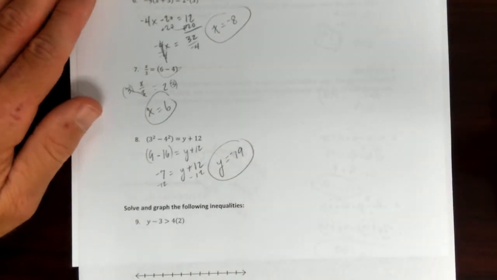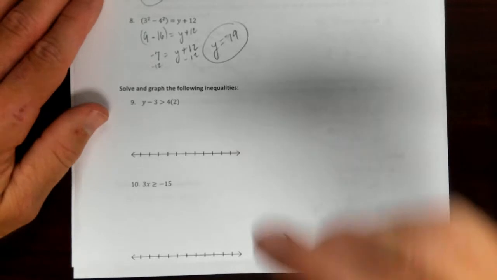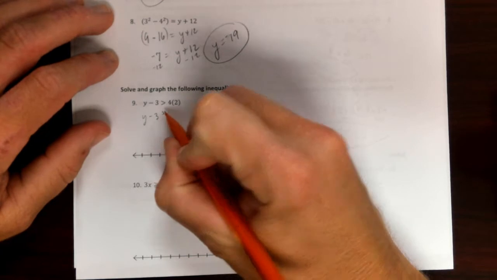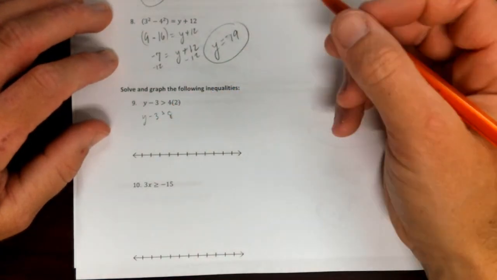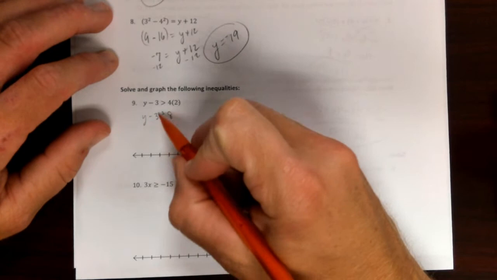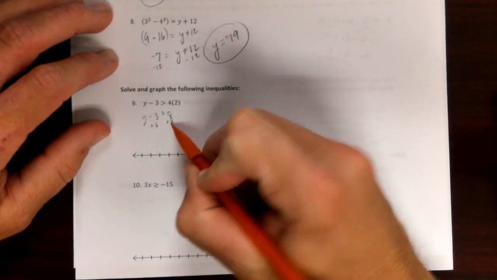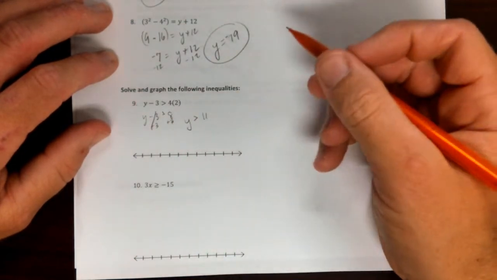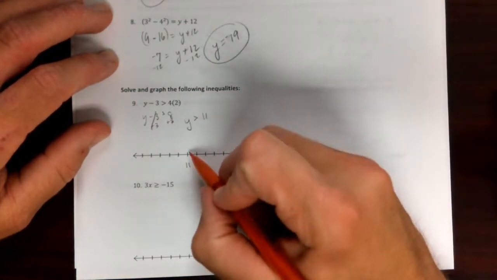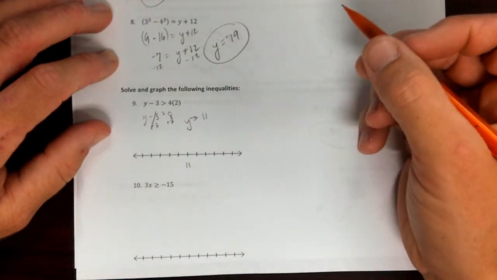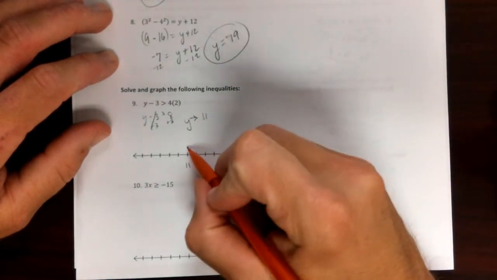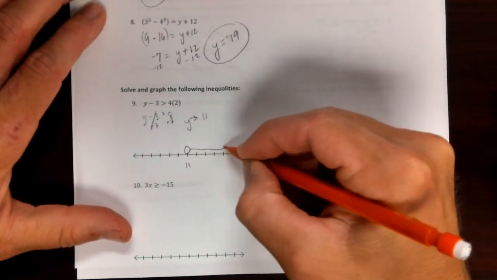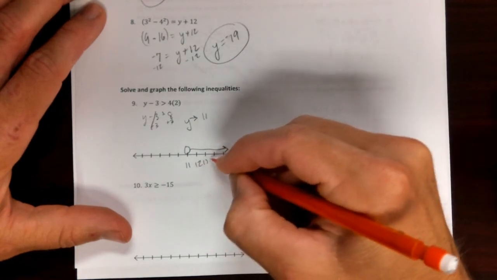All right, so we got some inequalities. Yay, inequalities. All right, so again, we're still solving for our variable. So we've got y minus 3 is greater than 4 times 2, which is 8. Last step, get the variable by itself, so move this minus 3. The opposite of that is to add 3 to both sides, and you get y is greater than 11. All right, so let's say 11 is right there. I know that I'm going to the right. All my solutions are to the right of that. It's greater than, it's not equal to. You do not see a line underneath, so it's an open circle, and my solutions are all the numbers greater than 11.